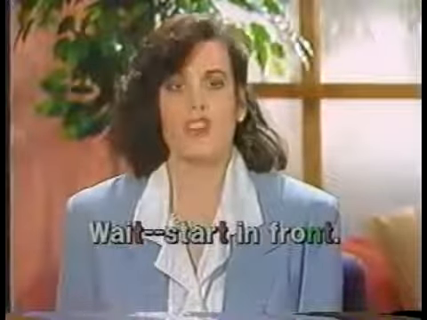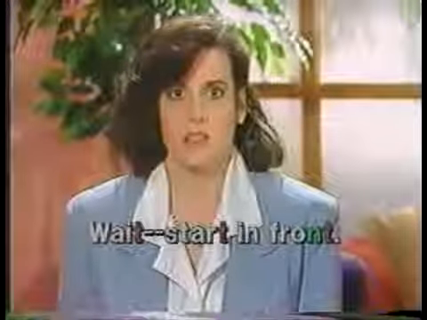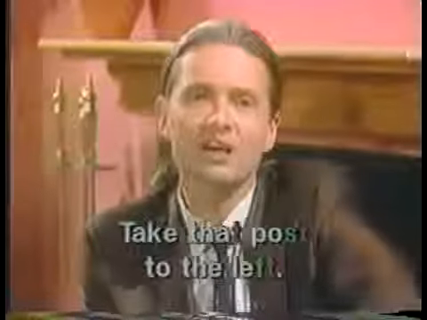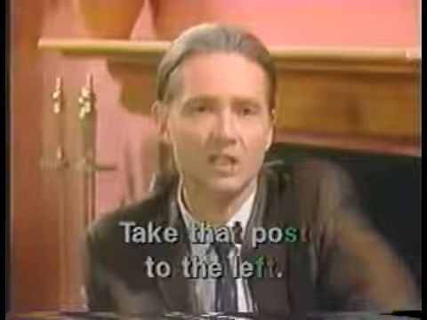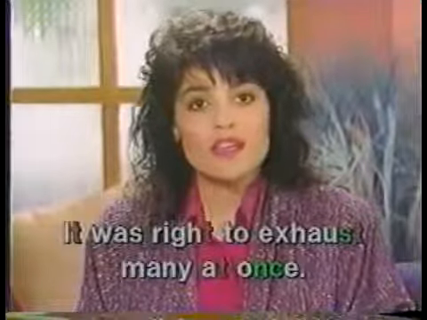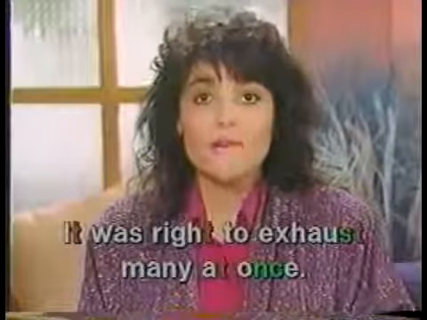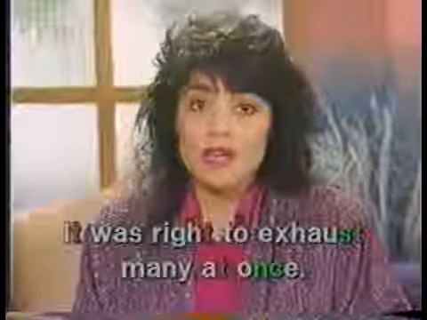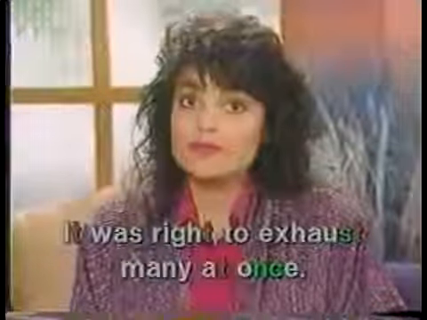Wait, start in front. Take that post to the left. It was right to exhaust many at once.